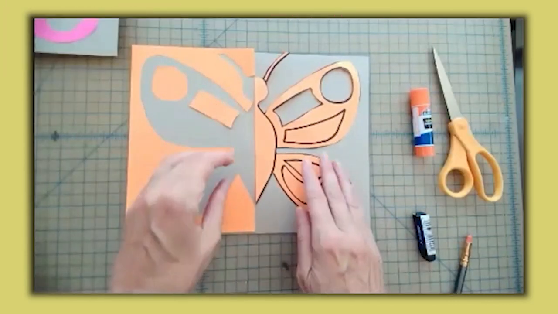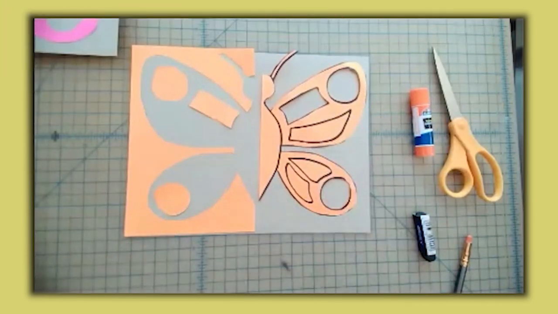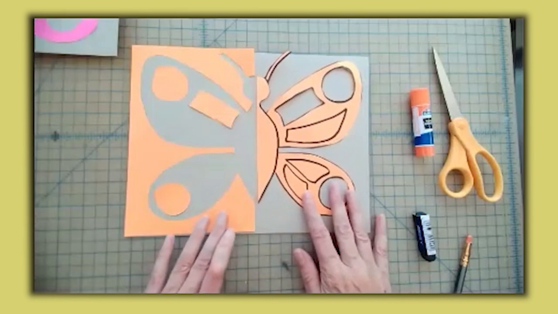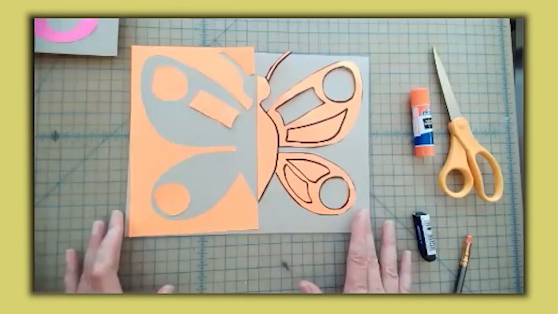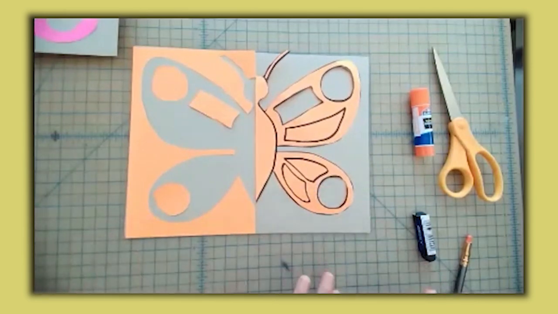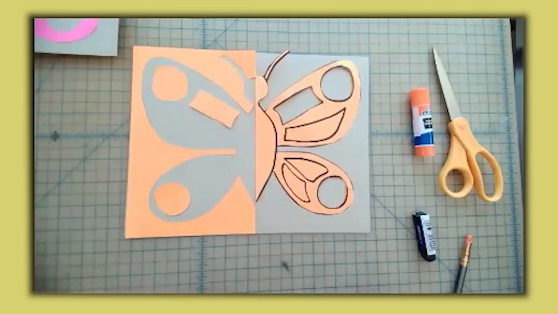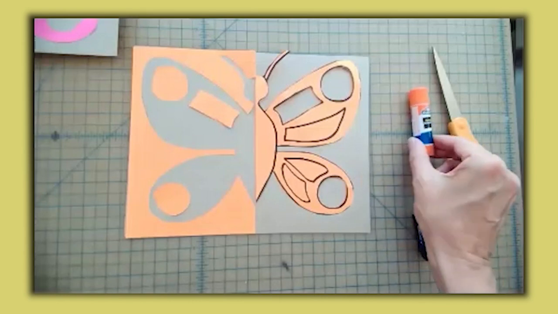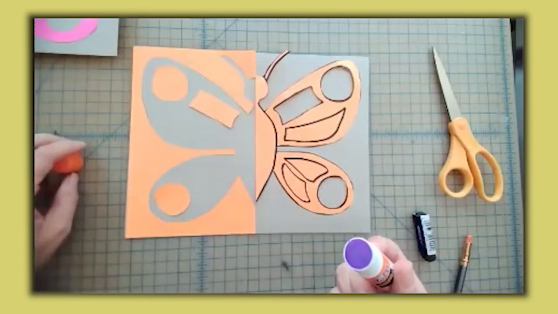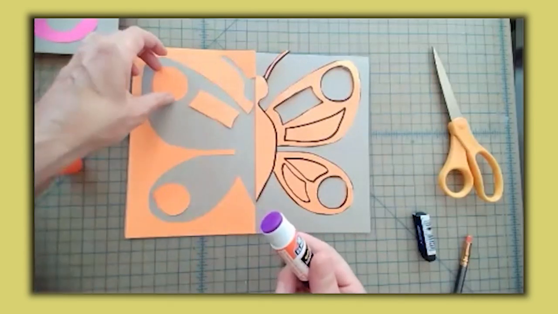So keep cutting out all the shapes that you've drawn, and do what I've done here. Every time you've cut out a shape, position the butterfly, decide where it goes on the other side, and then when you've cut out every single shape and you put it down on the page and you're happy with the positioning, just take a little pick and start gluing them down.